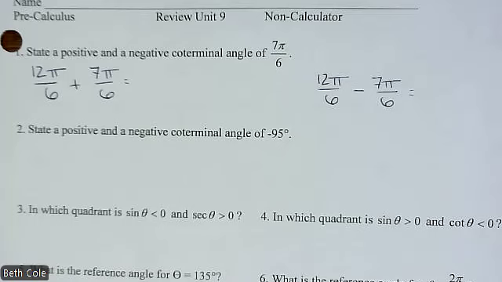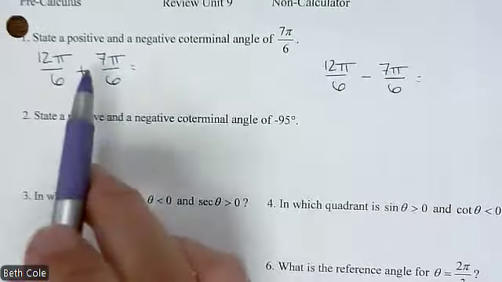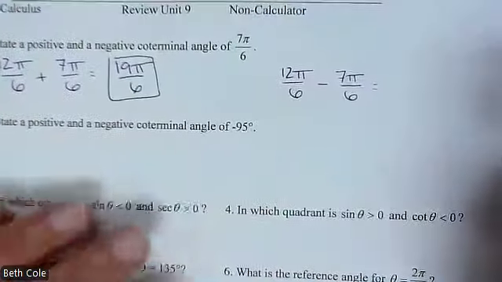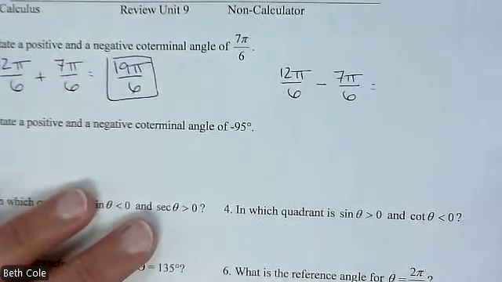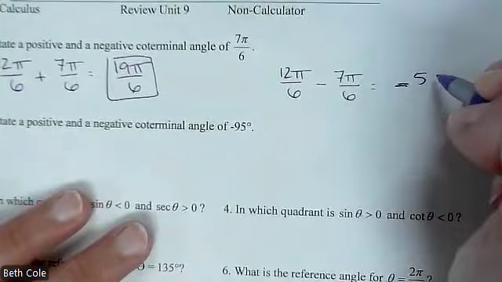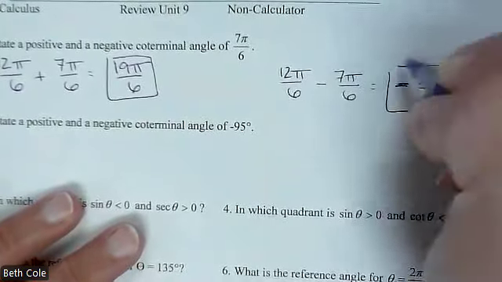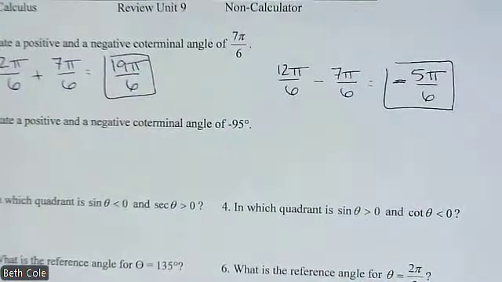I didn't ask you to draw a picture of it here, but you certainly could if you wanted a visual. This would be in the third quadrant. So what do we get if we add? 19/6. And again, I don't always say the pi, but there's a pi in there. And then this one you subtract, you get 5/6. But again, just put a negative in front to indicate you went backwards. That's kind of like you go that way, I'll go this way. We'll meet on the other side.